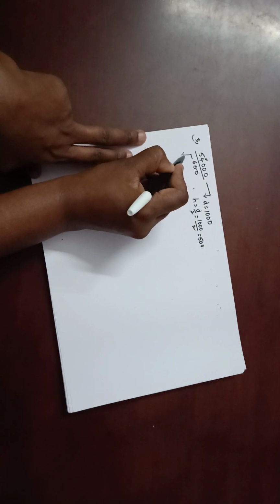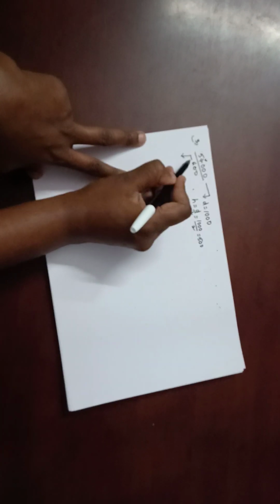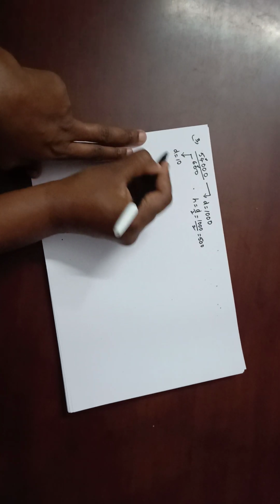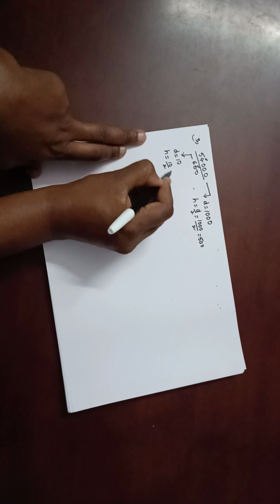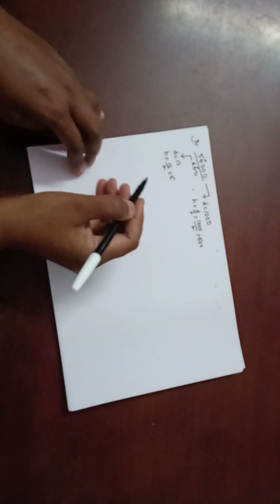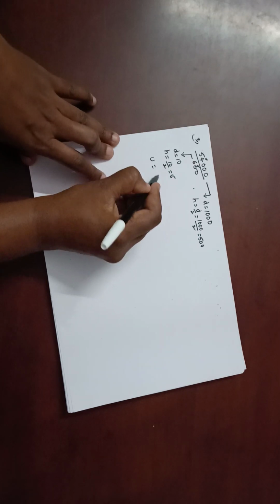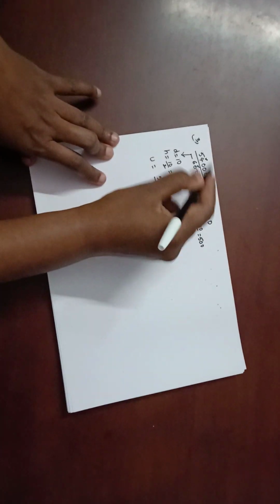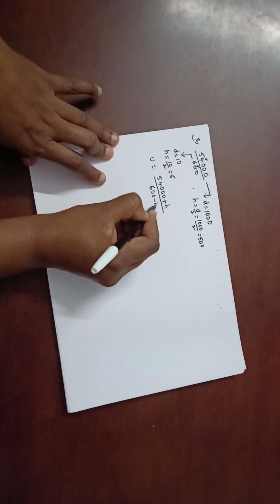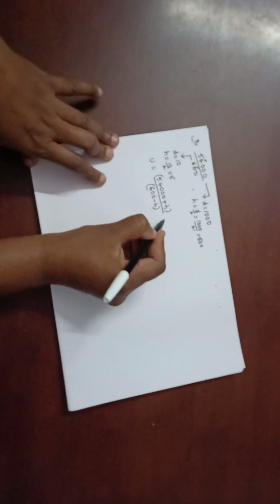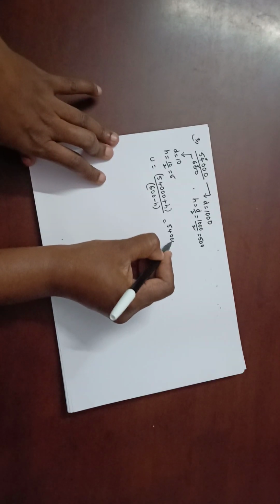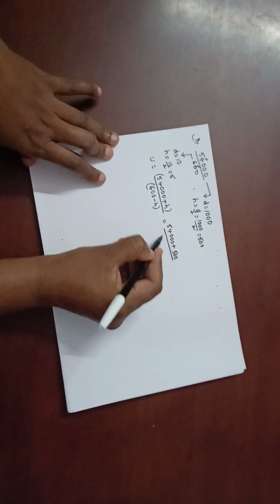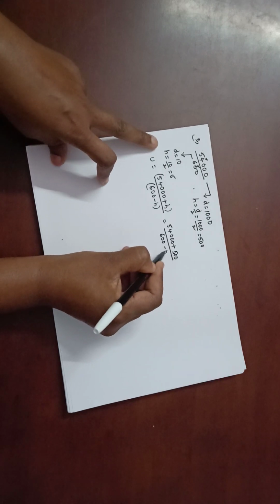Coming to this 600, first place and second place. This is the tens place, which means your D is 10, and half of the accuracy is 10 by 2, that is 5. So now the problem, upper bound is 54,000 plus h by, this is a fraction, because of the denominator we subtract. So this is 54,000 plus 500, this half of the accuracy, divided by 600 minus 5.